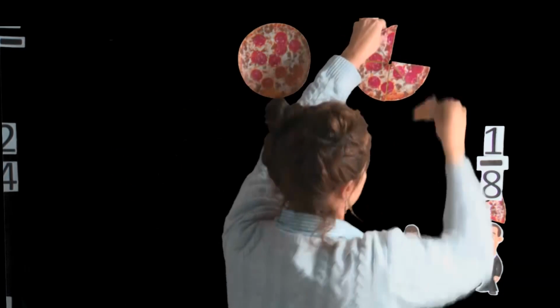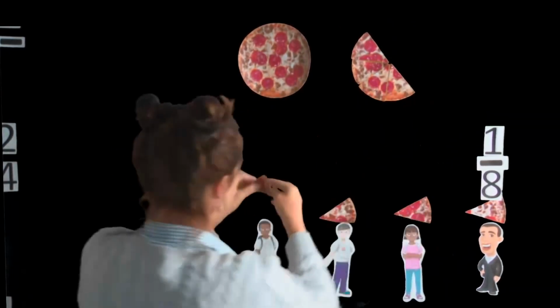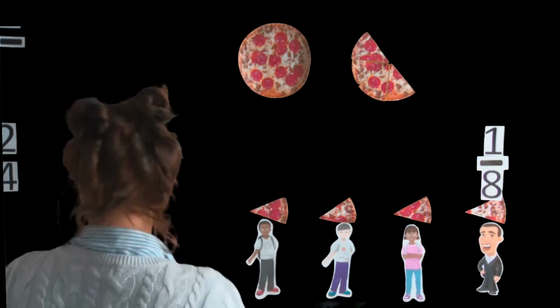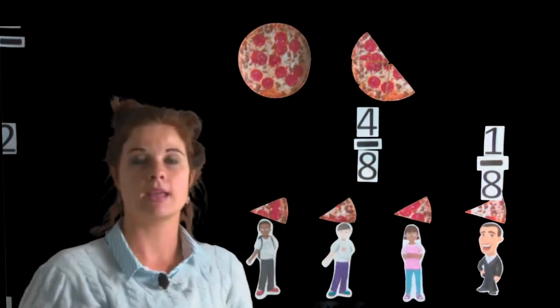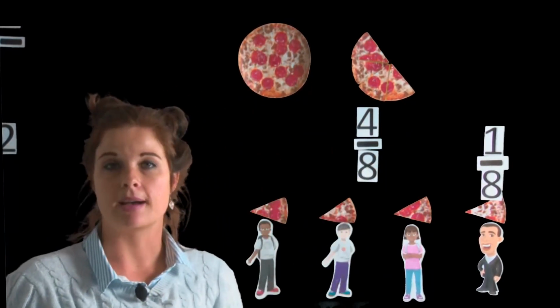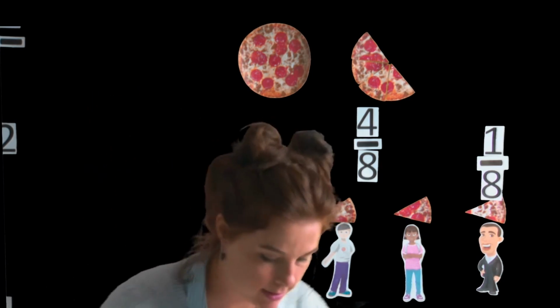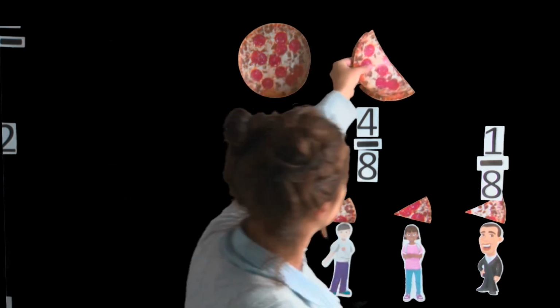If Mr. Tebi and each of the 3 children take 1 piece of the pizza, 4 of the 8 pieces will be taken. We can write this fraction, namely 4/8. The 4/8 slices of pizza make up half of the pizza. Can you see?